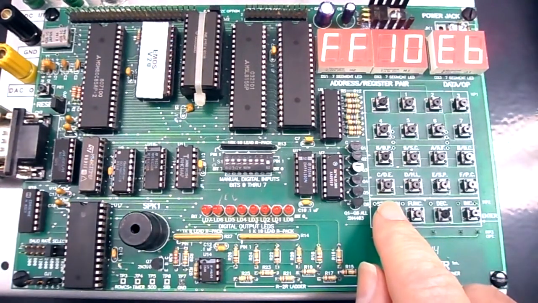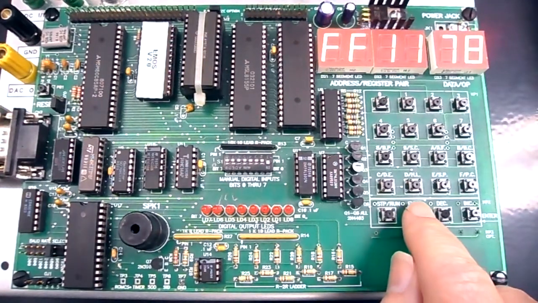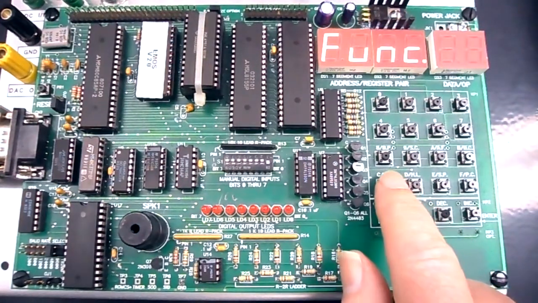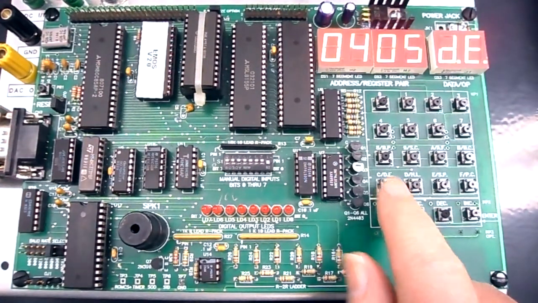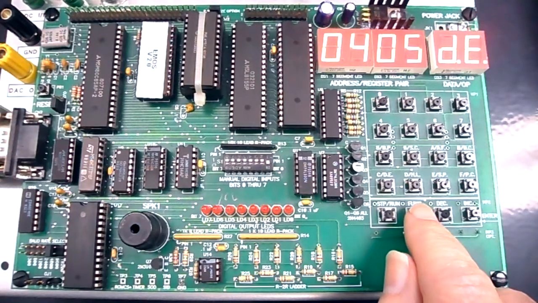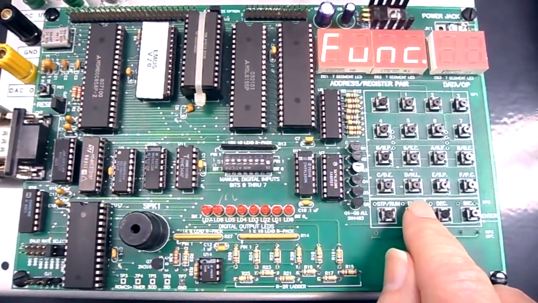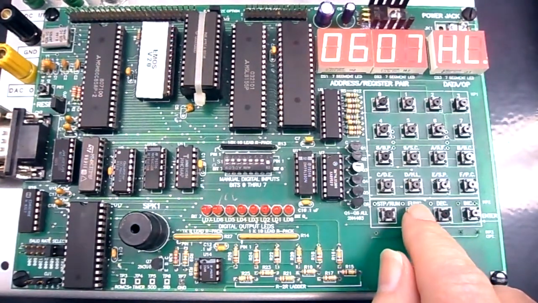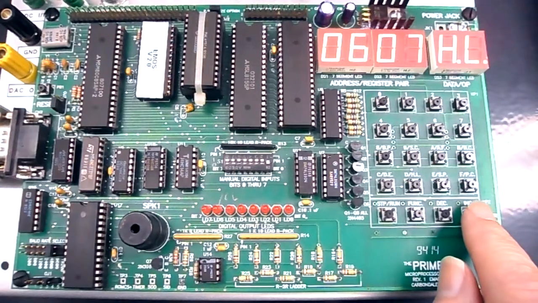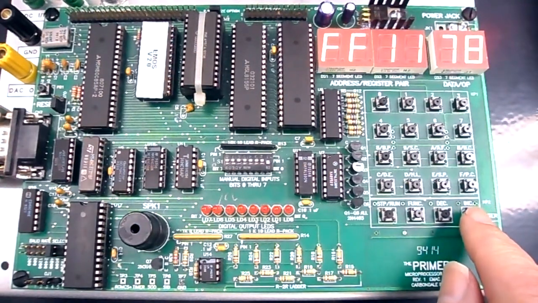If we press a single step again, and then check our register pairs, DE now has 4 and 5 that we had originally put in, and H and L has 6 and 7 that we originally put in. So we can press the Enter key to bring us back to FF11.